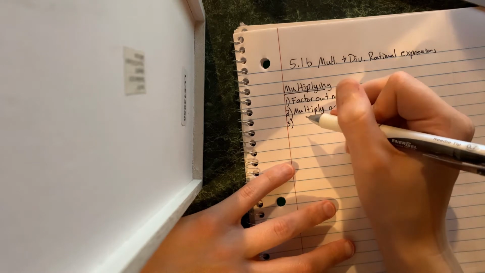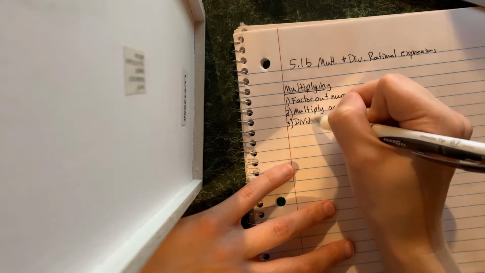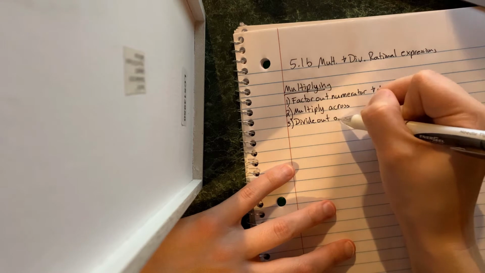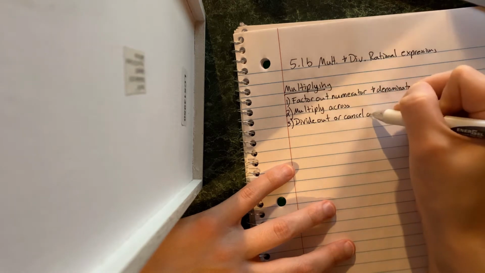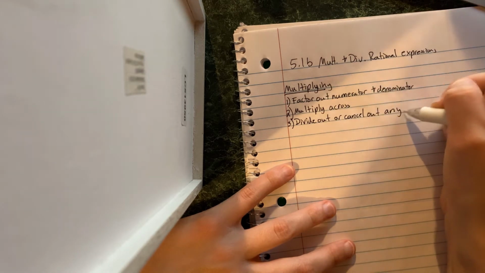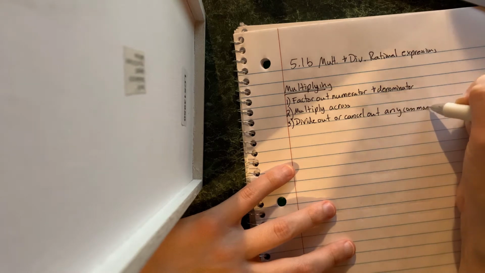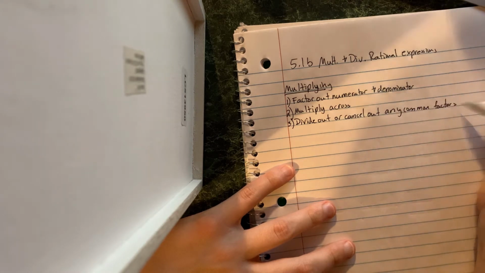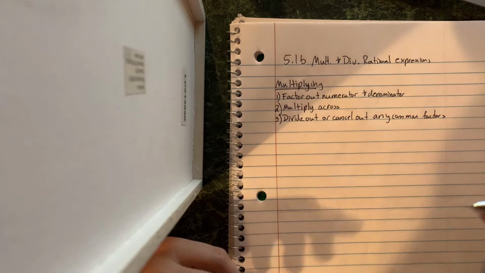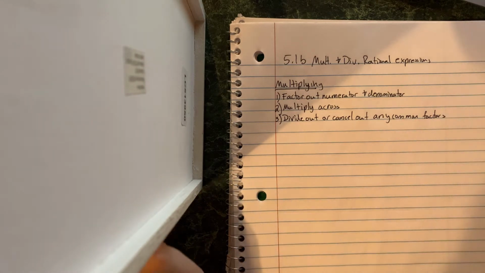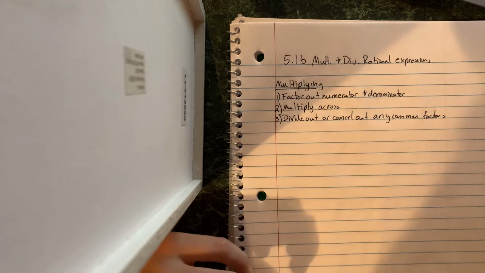Then we want to divide out or cancel out any common factors. Okay, so if there's factors that are similar, like we did on the last lesson, you cancel them out. If there's stuff that may divide, like 4 at the top and 2 at the bottom, then you would divide that like it would normally divide.